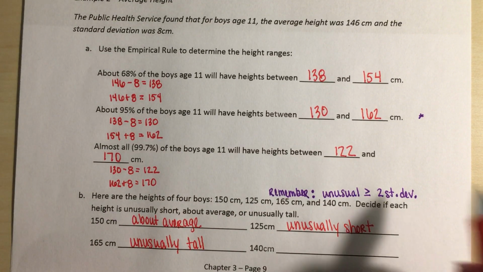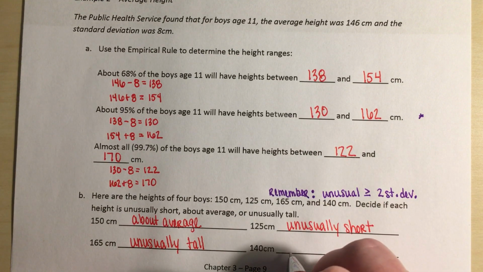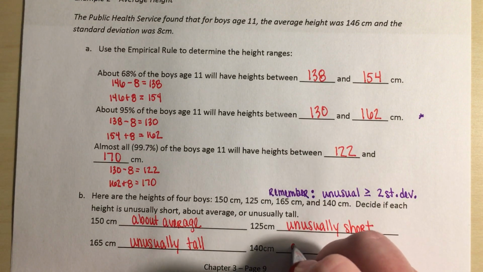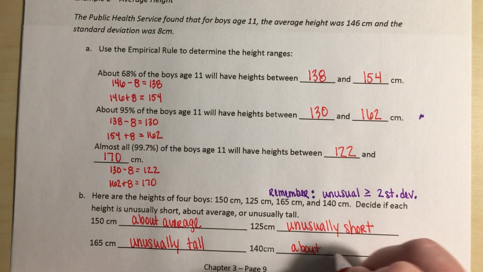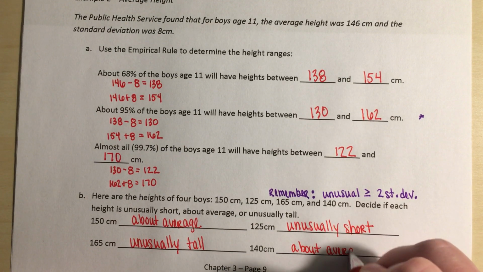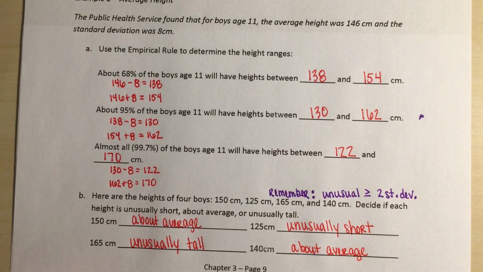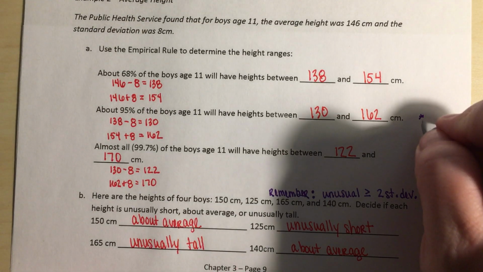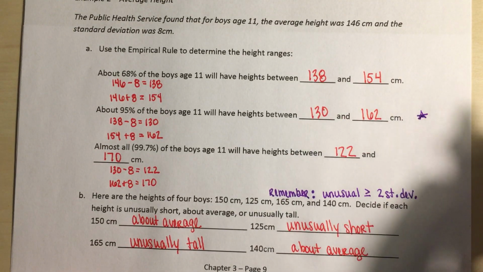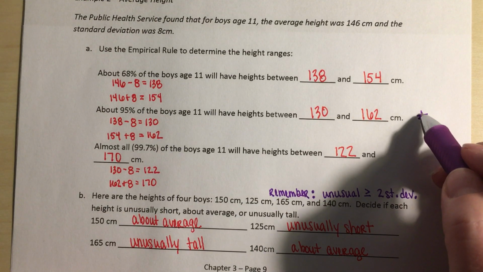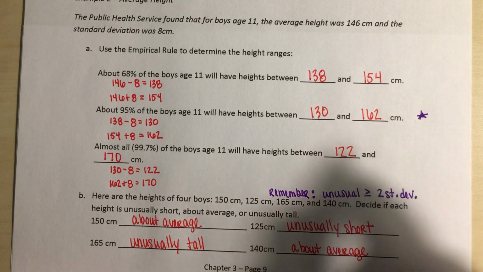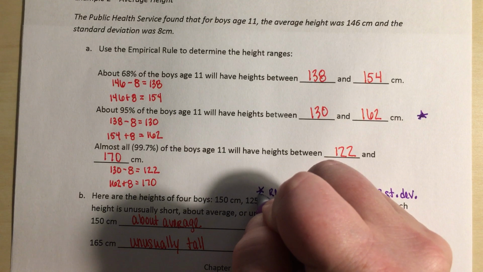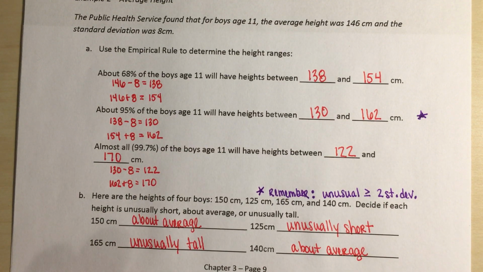And 140 centimeters falls nicely in the middle of this interval, so we're going to say about average. If it falls within this interval of 2 standard deviations, that's how we're going to decide if it's about average or unusual. This example continues on the top of the next page, so we will finish that one up here.